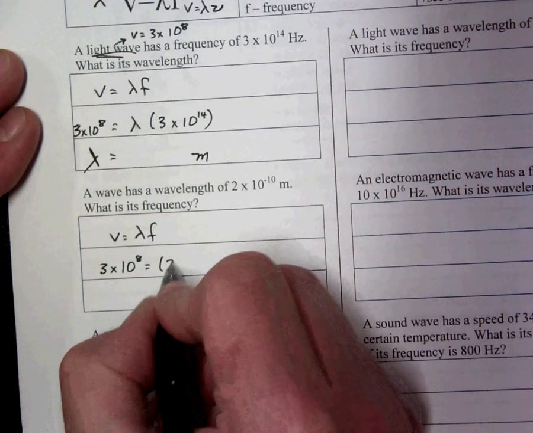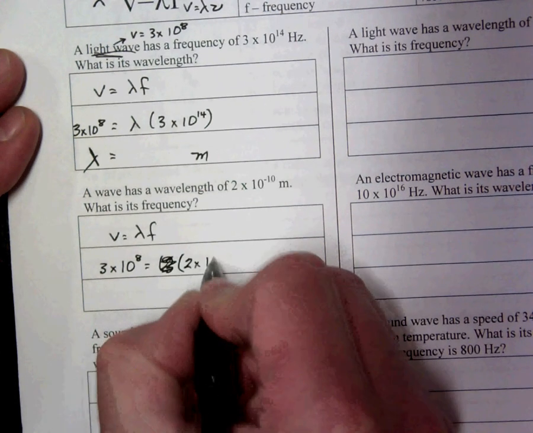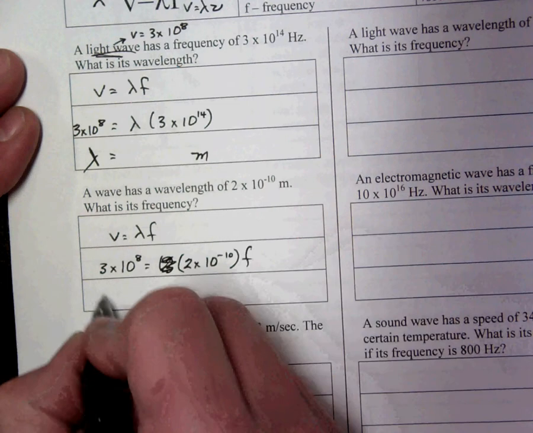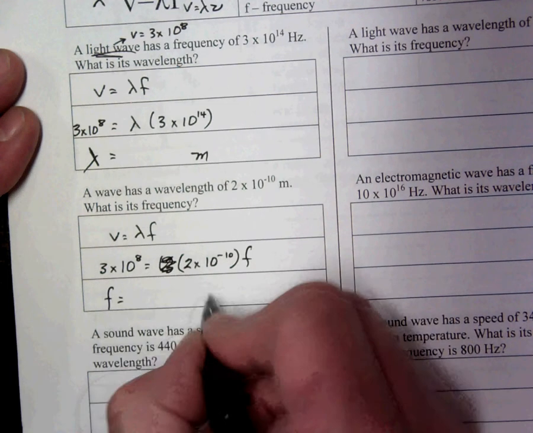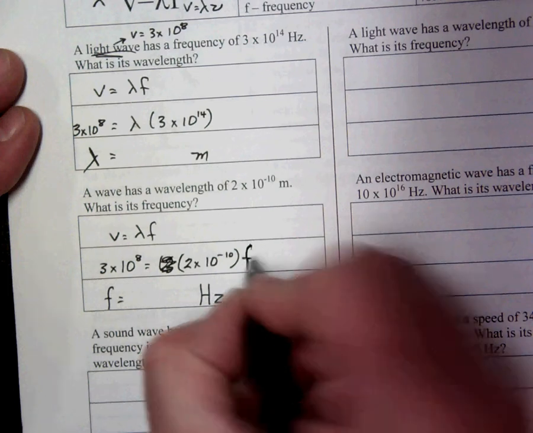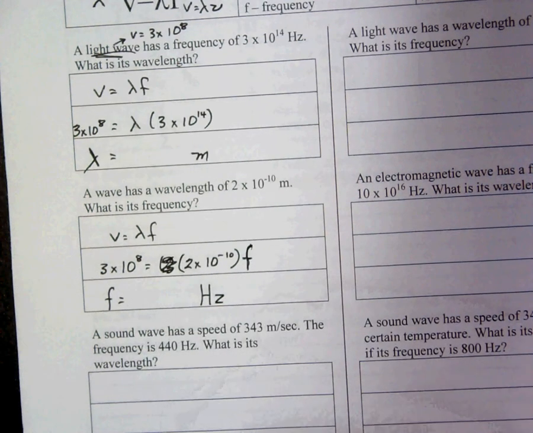We've got a wavelength. Well, it would help if I read. It's 2 times 10 to the minus 10, times frequency, and frequency is in hertz. Okay, so make sure it's nice and clear. F is a lowercase f, not a big case F, which would be called a force. No, this is a lowercase f.